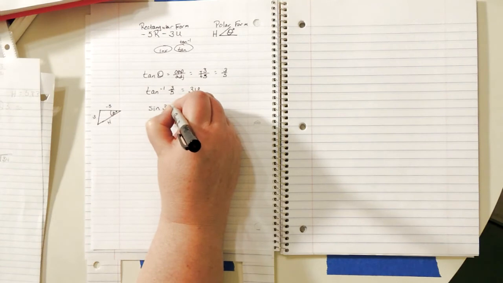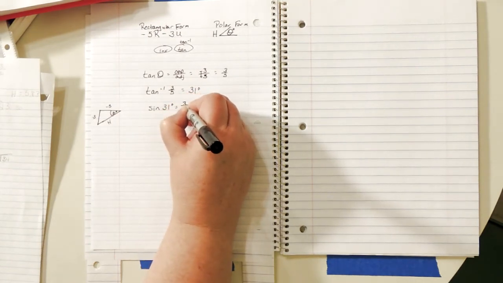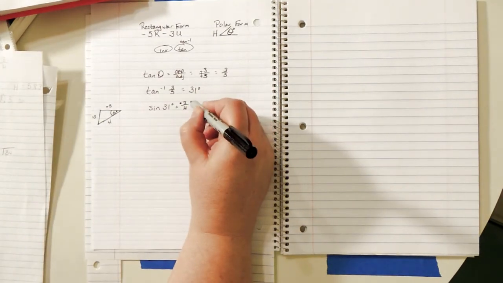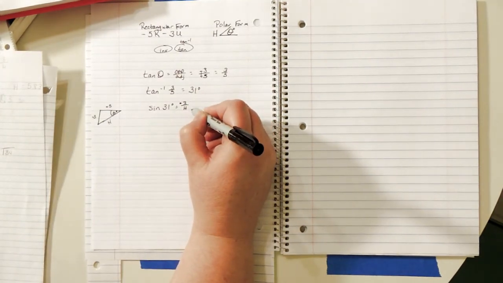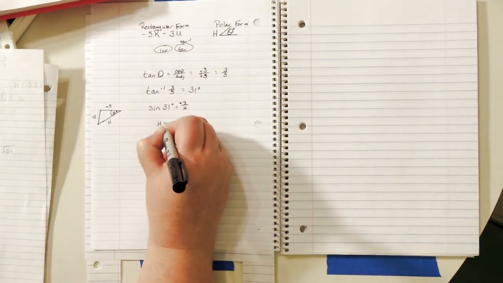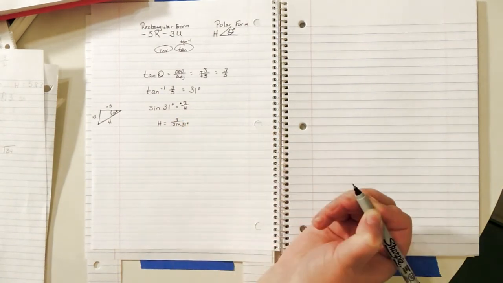So the sine of 31 degrees equals 3 over h, and therefore h equals 3 over the sine of 31 degrees.